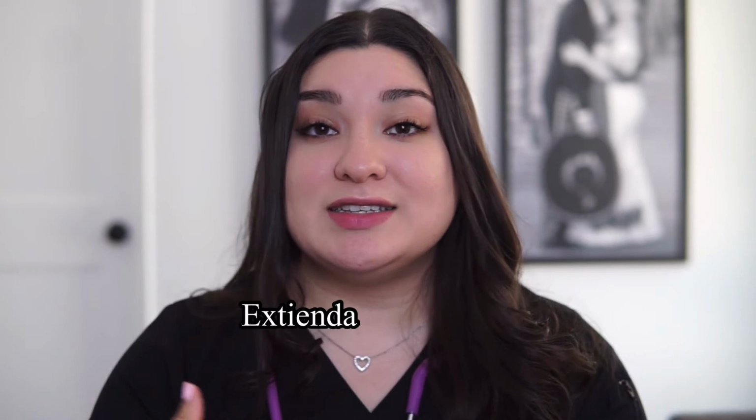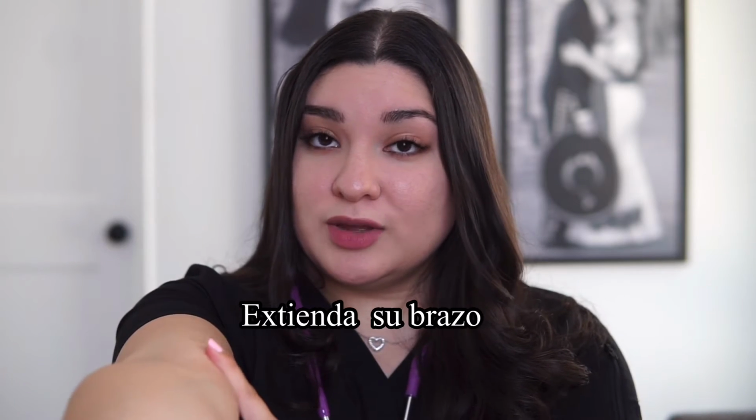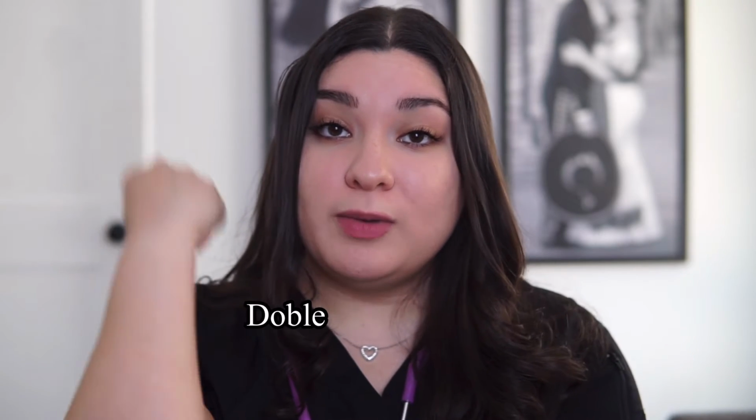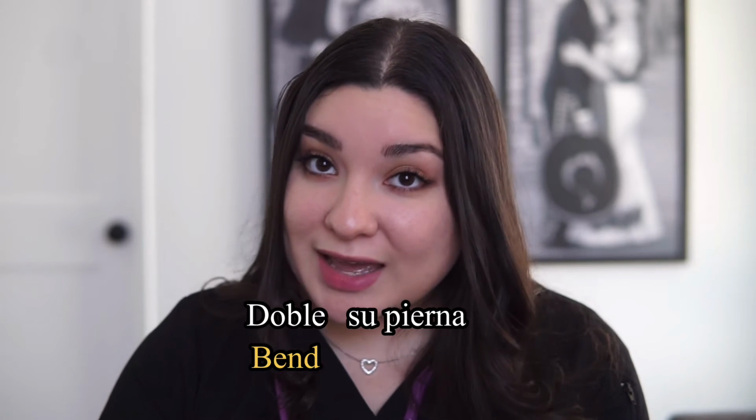To assess the range of motion, you can ask them to bend or extend whatever body part you're assessing, right? For example, for the word extend, you're gonna say extienda. Extienda su brazo. Extend your arm, right? For bend, you can say doble. Doble su brazo. Doble su pierna.